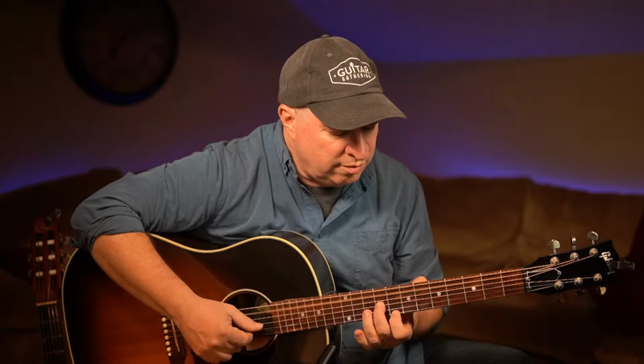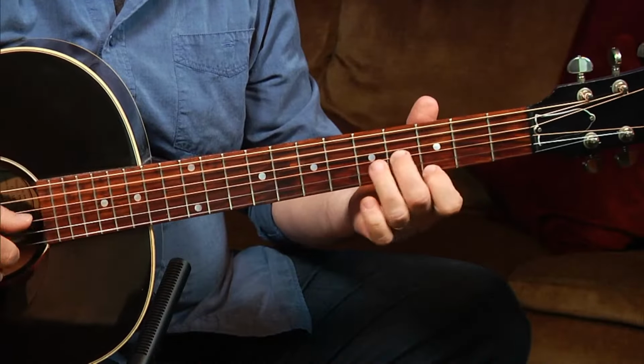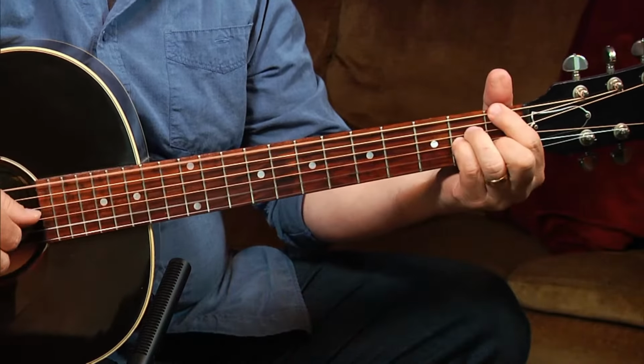I did a simple little part, and everybody goes, oh, that's the sound. Why do I even bother playing electric? You can use that interval, and it just sounds so great on a guitar, on nylon string particularly.